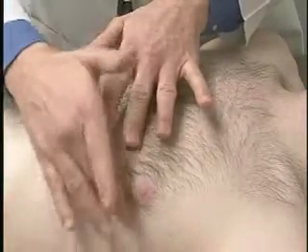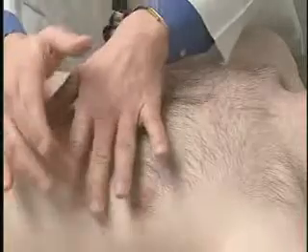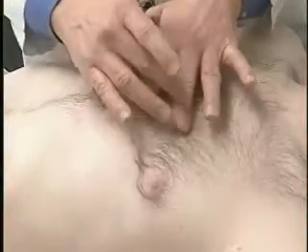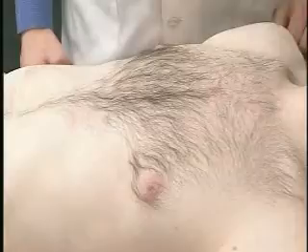And again, if you don't hear that in the fourth intercostal space, you can go down to the fifth or above in the third intercostal space to percuss for the left heart border.